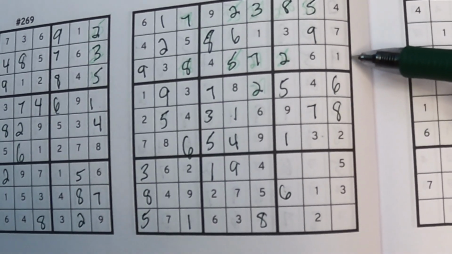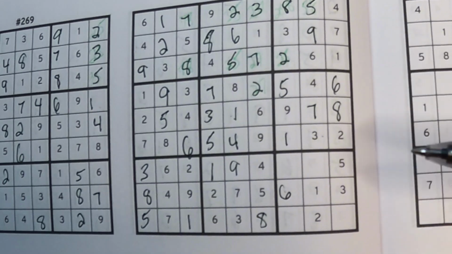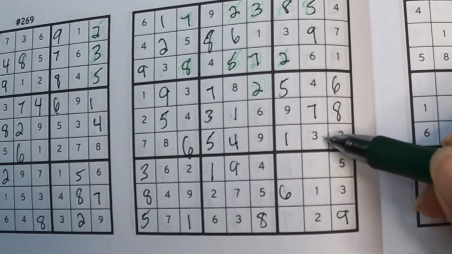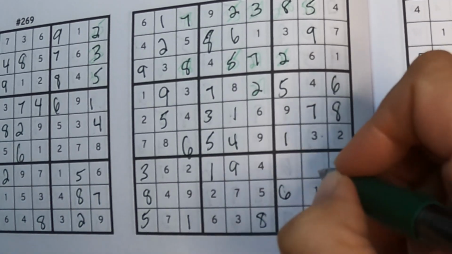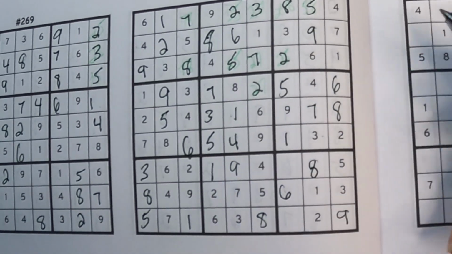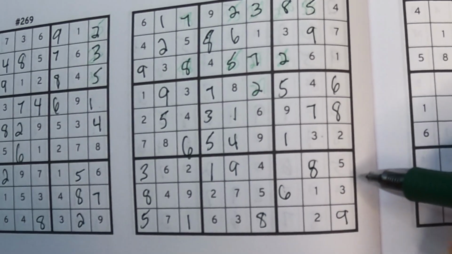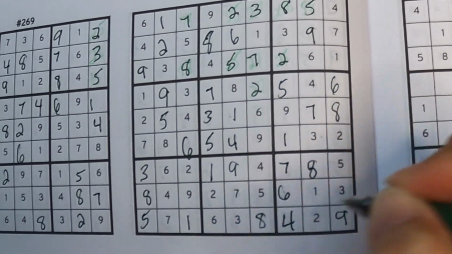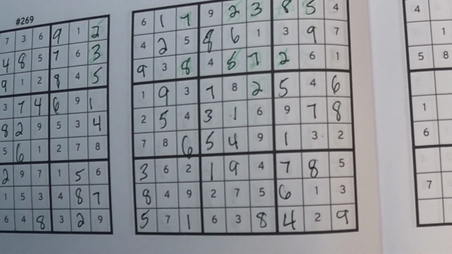For this column now, we're missing a 9. For this column, we're missing an 8. And for this box now, we're missing 4 and 7. We've got a 4 here, so 7 and 4. And there we have it for today's puzzle.